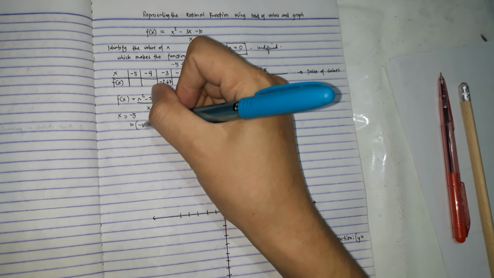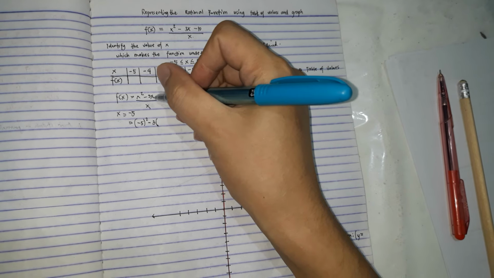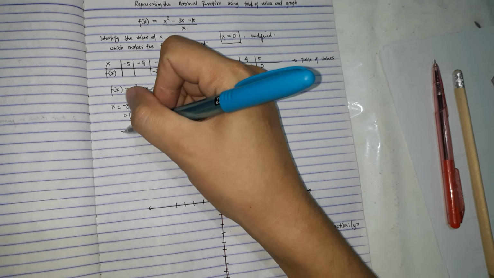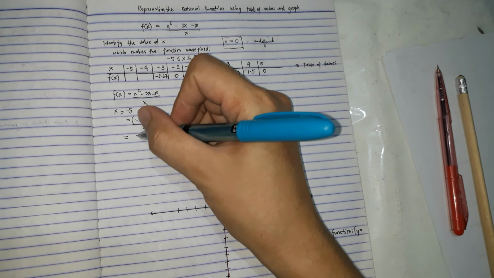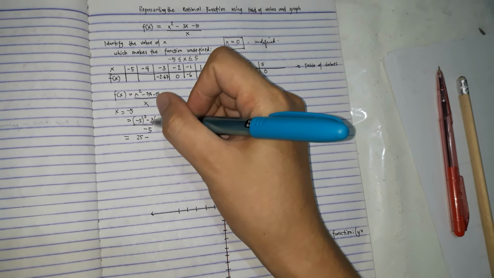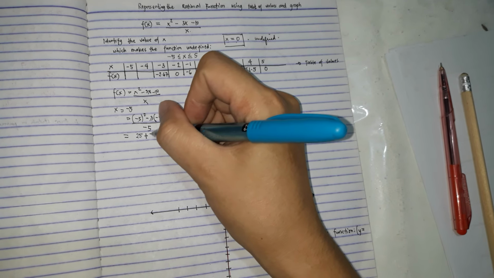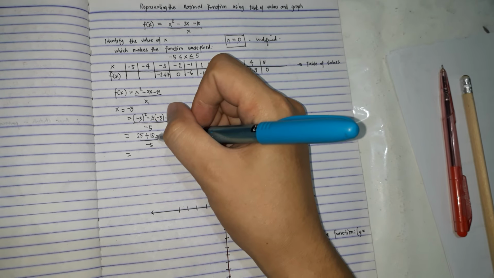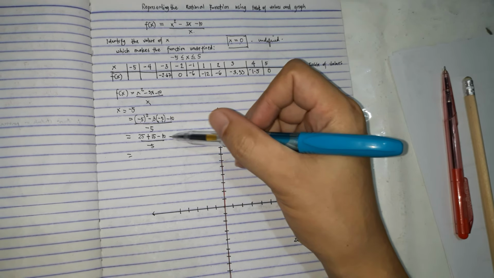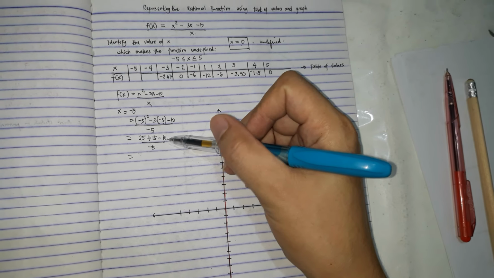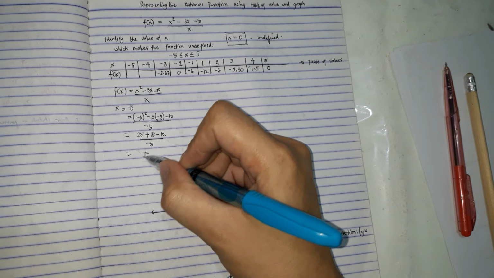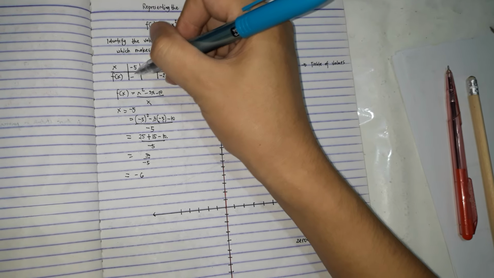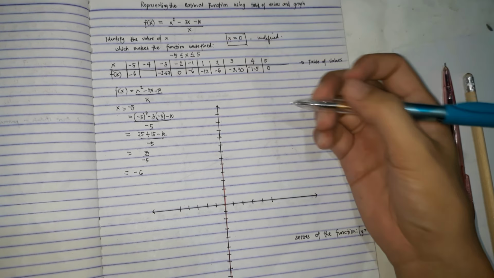So negative 5 squared minus 3 times negative 5 minus 10 over negative 5 is equal to negative 5 squared is 25. Negative 3 times negative 5, positive 15, minus 10 over negative 5. 25 plus 15, it's 40 minus 10, 30. 30 divided by negative 5 is equal to negative 6. So this is negative 6.